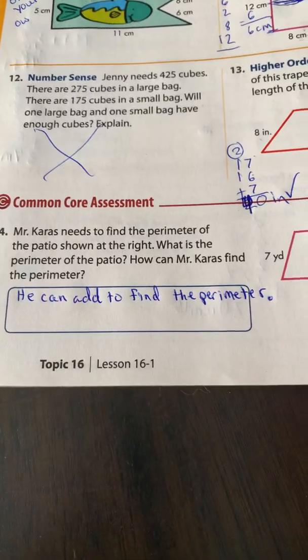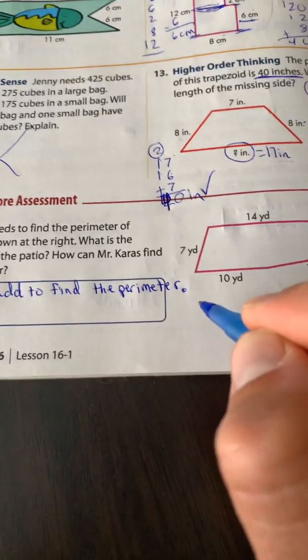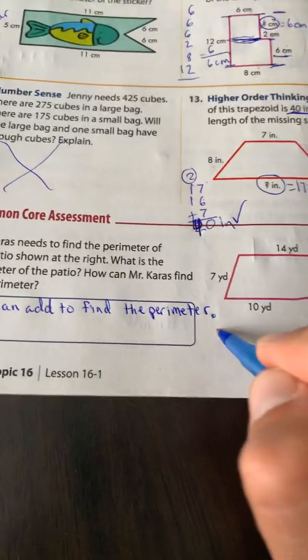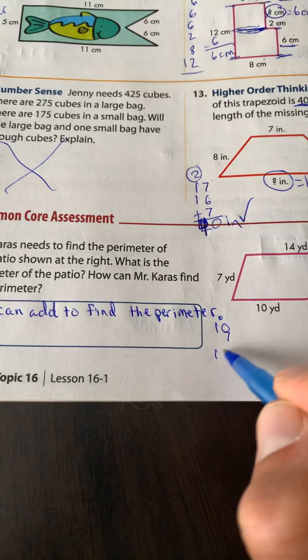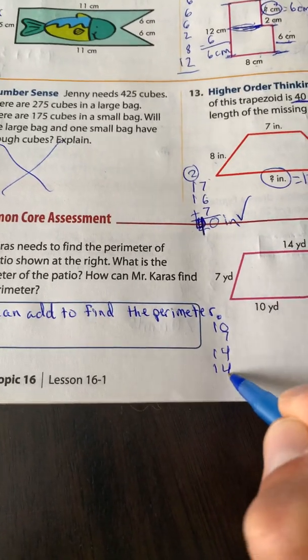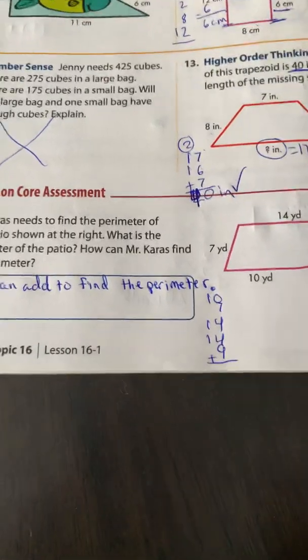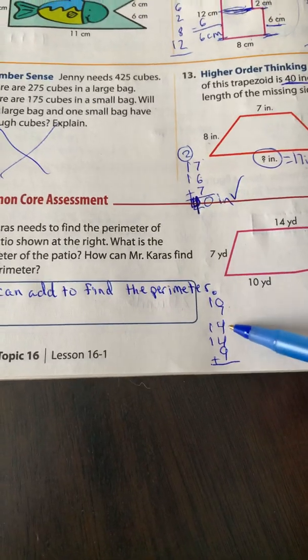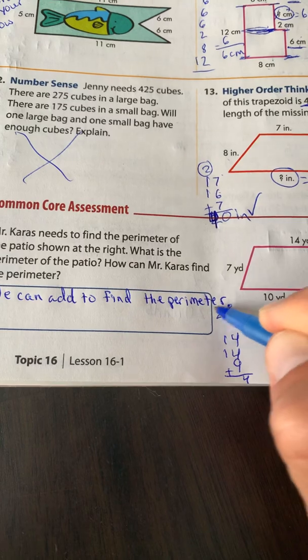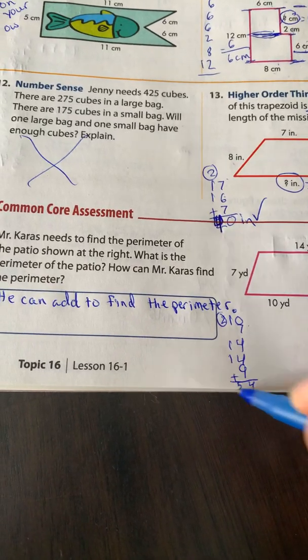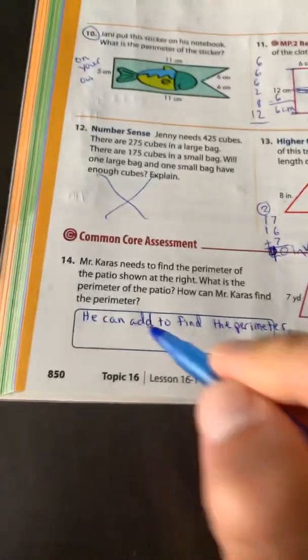So start writing it down on the side after you guys are done writing this. Okay? 7 plus 10 plus 14 plus 14 plus 9. Add all those up. Tell me what you get. Mr. Shermer got 54 yards.